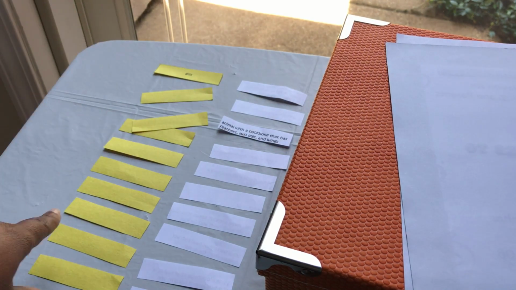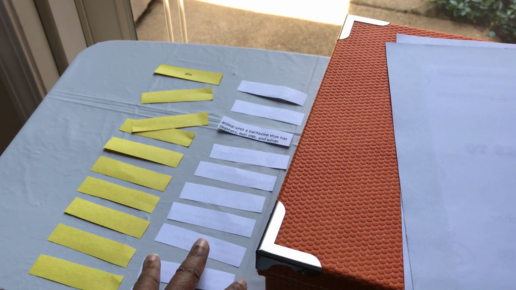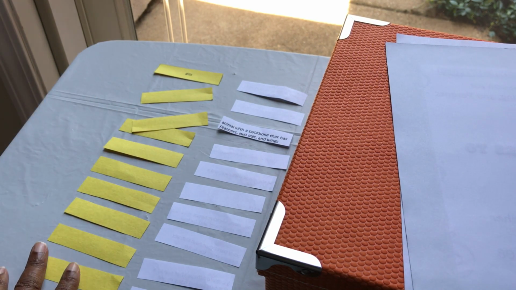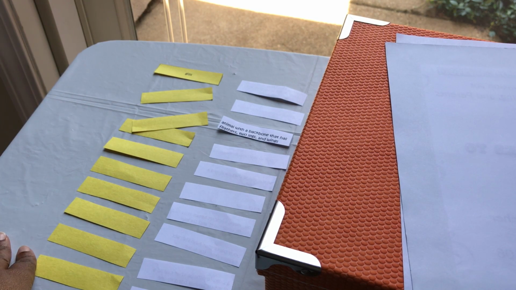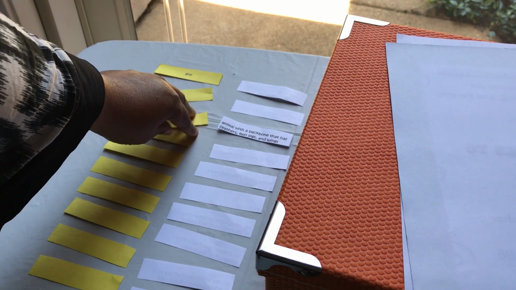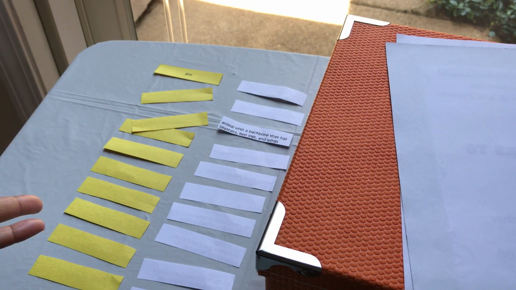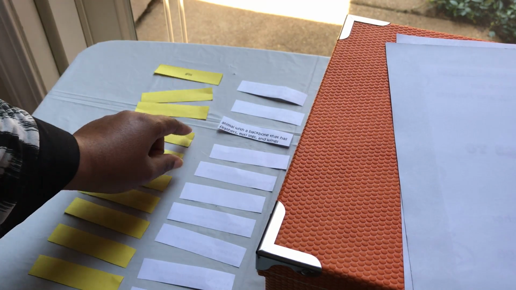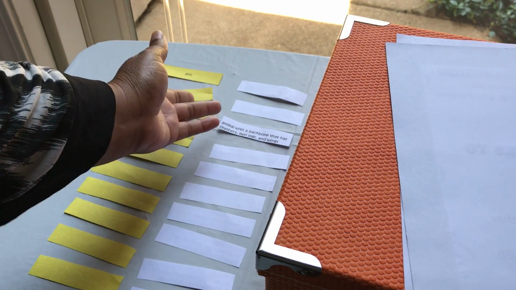I would color code the words and the meaning so that when they're playing, they would know to turn over one color for the word and another color for the meaning. And they would turn them over. You would have them play like you would have them play any other matching game. They would turn over the word, and then they would try to match the meaning.